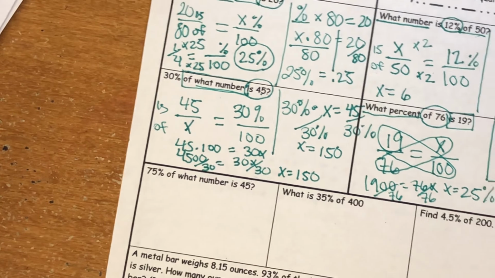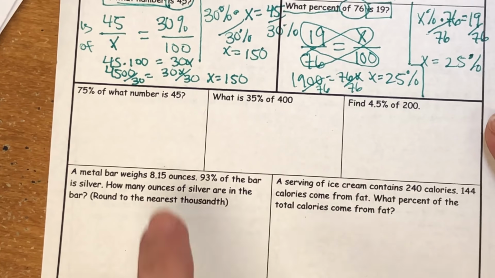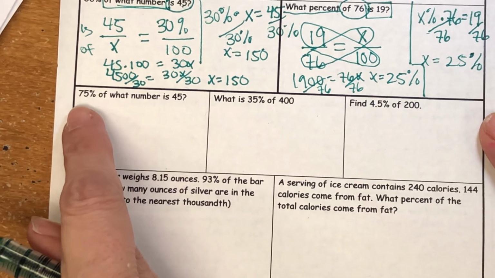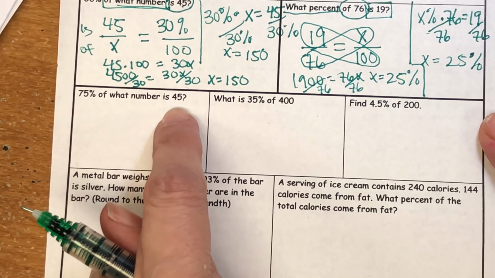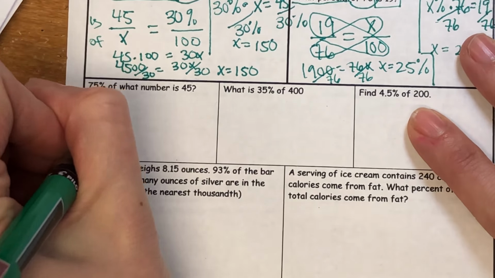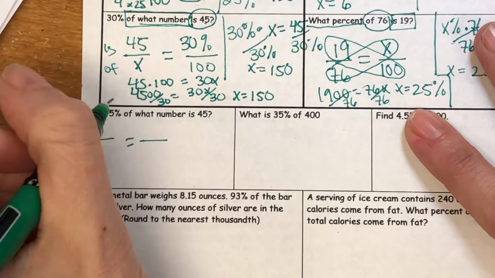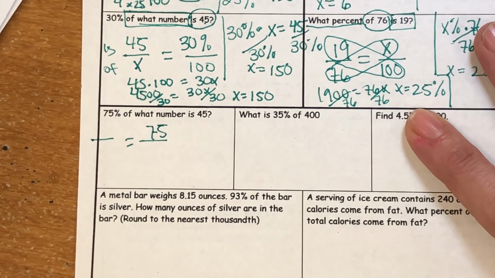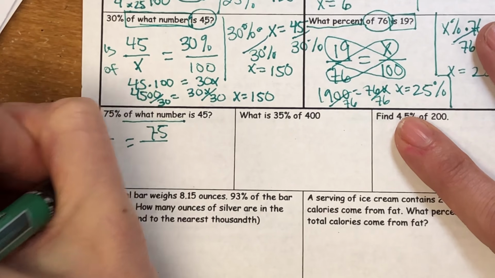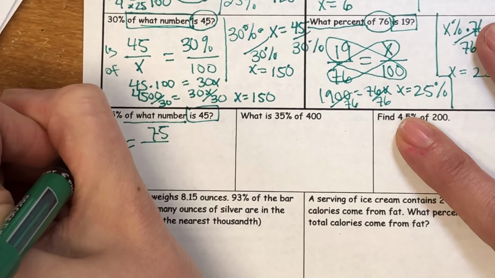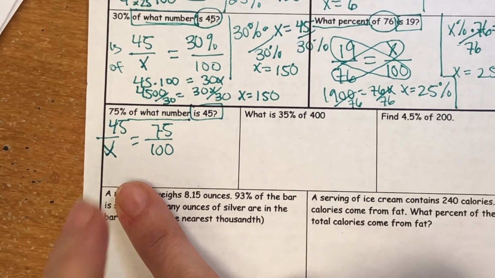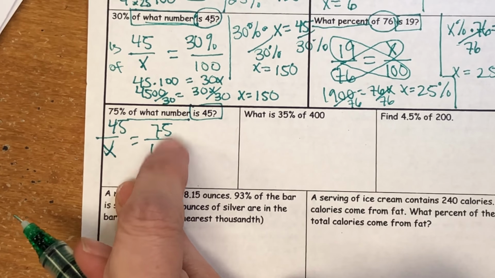All right, so on these three right here, you try these three on your own, okay? So you got 75% of what number is 45, right? So I'm going to help you set this up as a proportion. We already know your percentage, okay? Of what number? We don't know the of. So x is the of, and is 45 is here, over 100, okay? So again, you can cross multiply. 45 times 100 divided by 75.